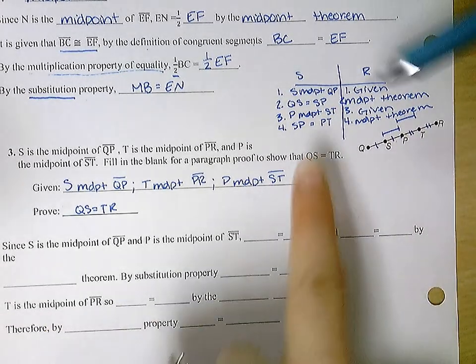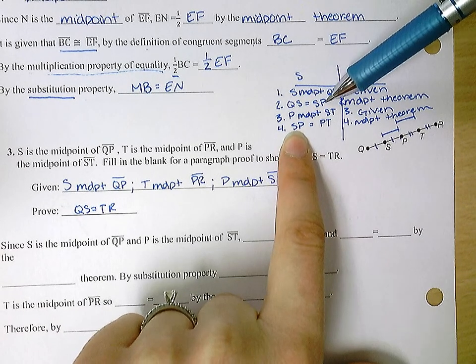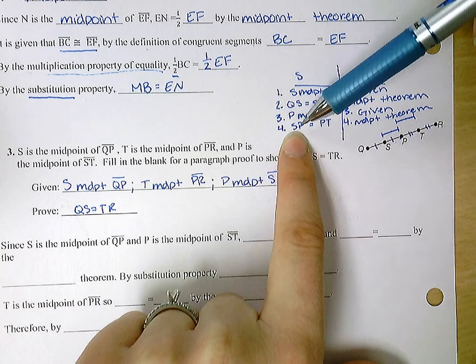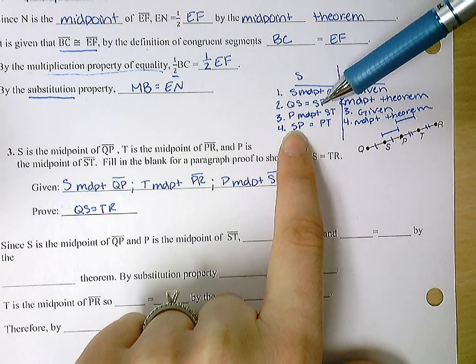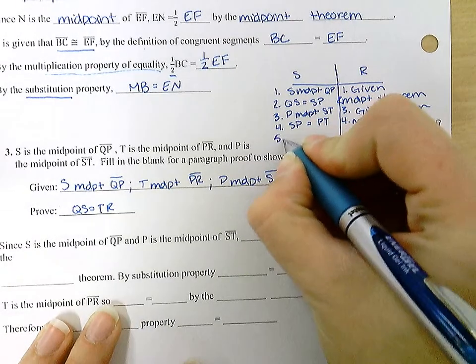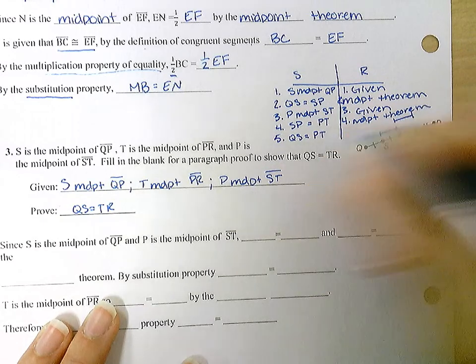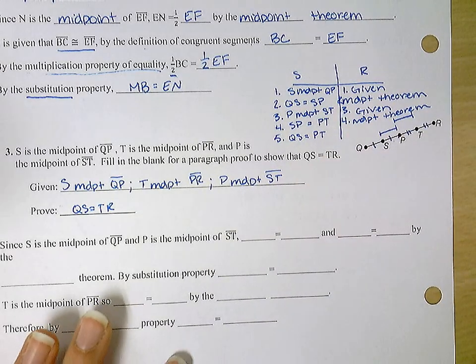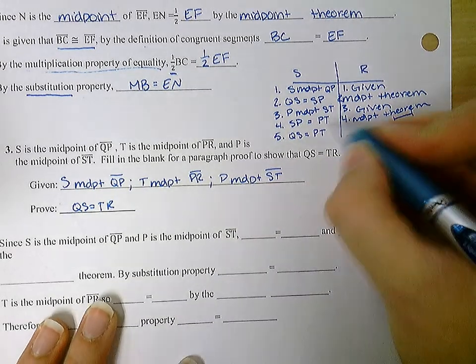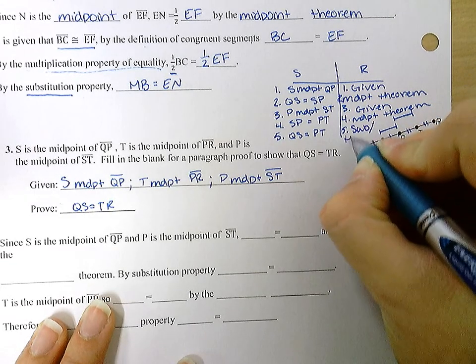From here, I used these two because I knew I had an SP and an SP. If both of these statements have an SP, aren't these two equal to each other? So then I would have QS equals PT, either by substitution or transitive.